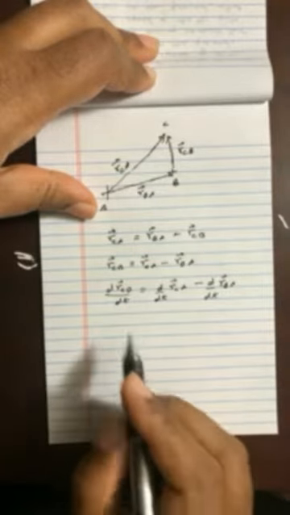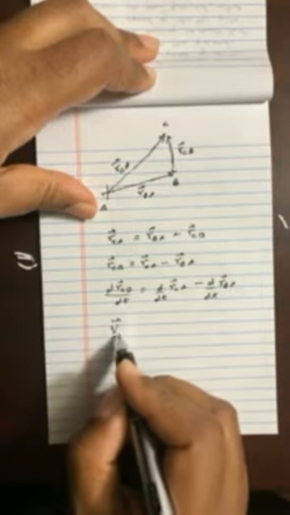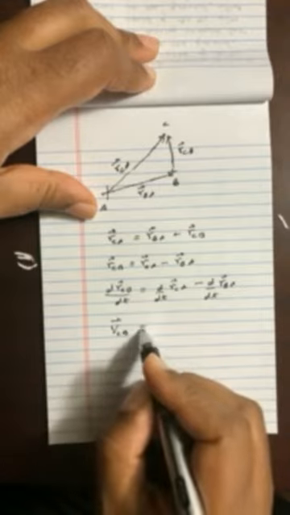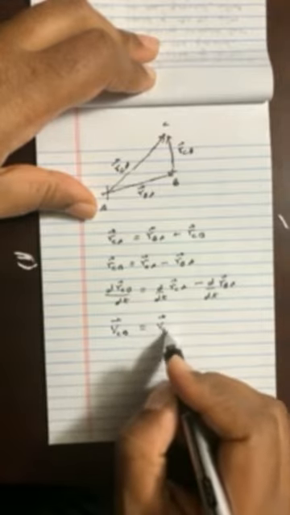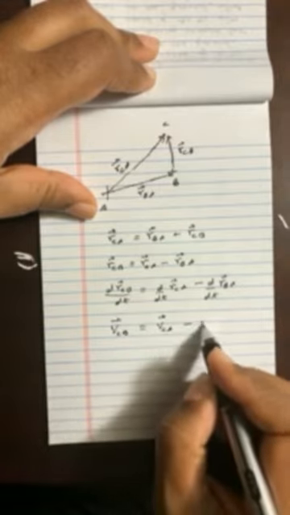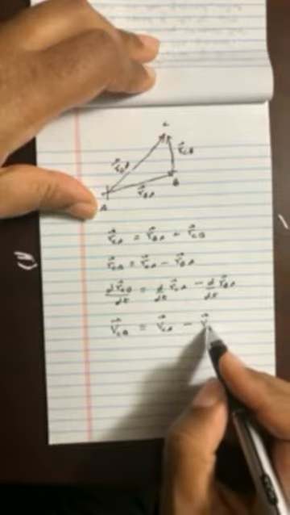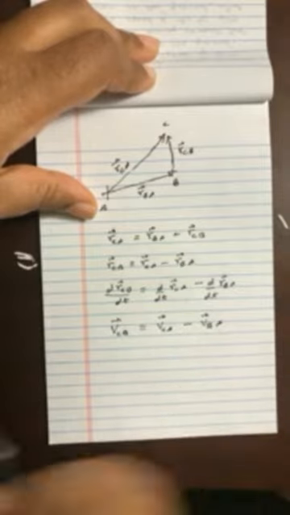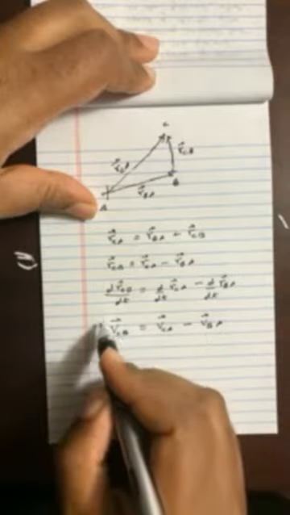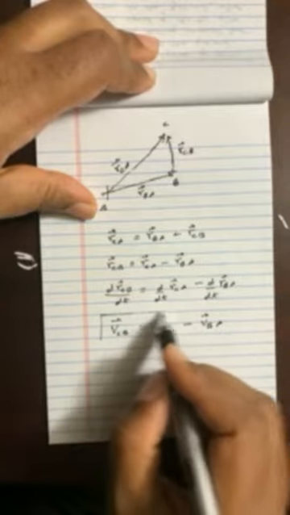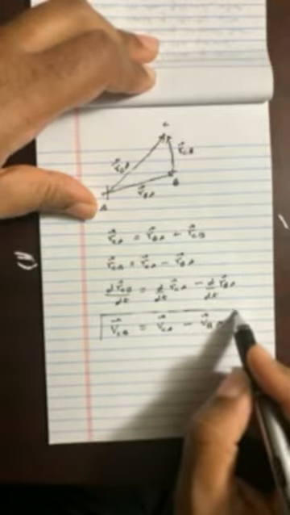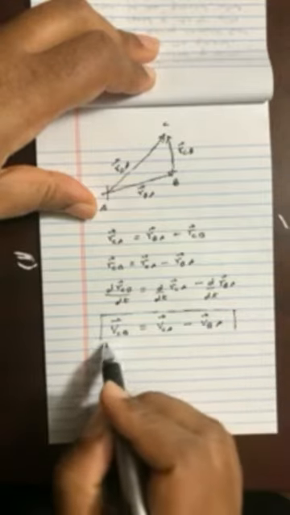So these are velocities. This one is the velocity of C with respect to B, this is the velocity of C with respect to A, and this is the velocity of B with respect to A. So this is the two-dimensional equivalent of the relationship between the velocities.